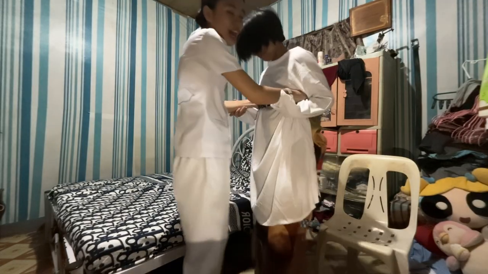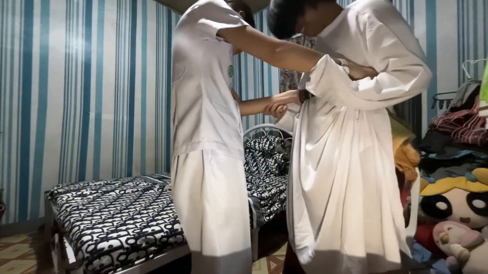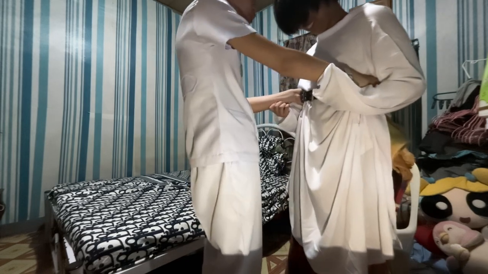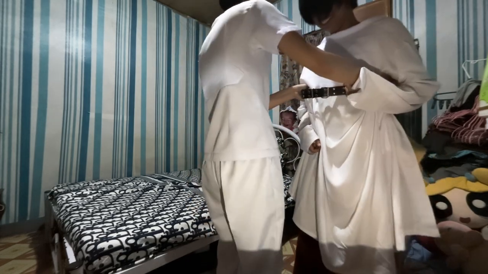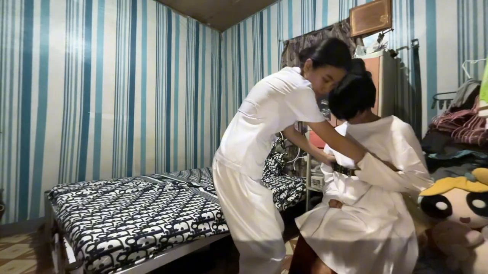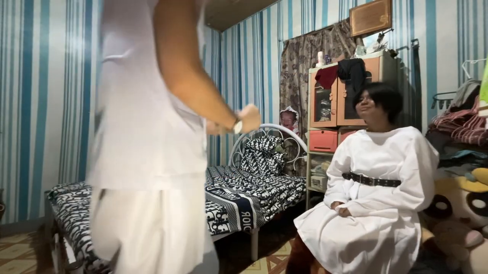So then I will pivot with the patient until the patient feels the chair on the back of the legs. Then I will ask the patient to reach for the chair. Can you reach for the chair on your back? Reach for the chair. Yes. Okay. Then slowly lower. Then I will assess for alignment. Then I will remove the gait belt.